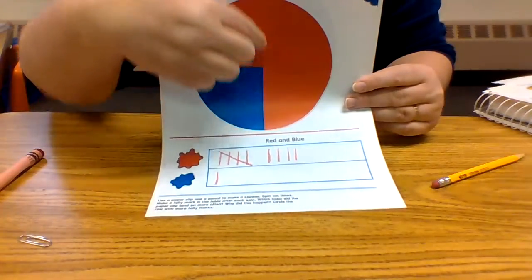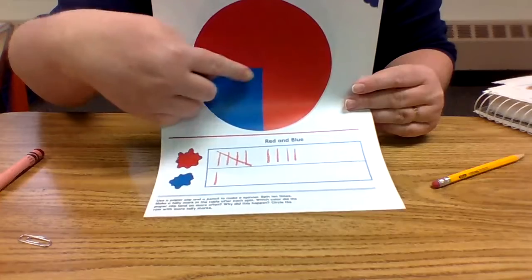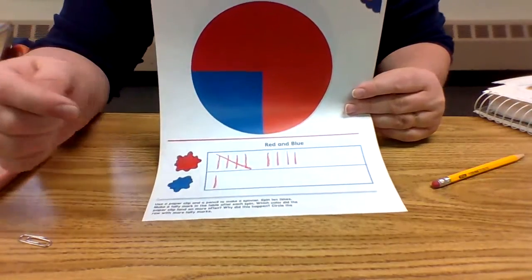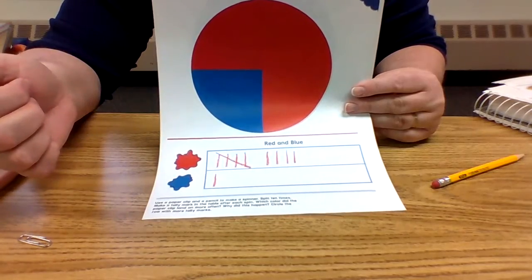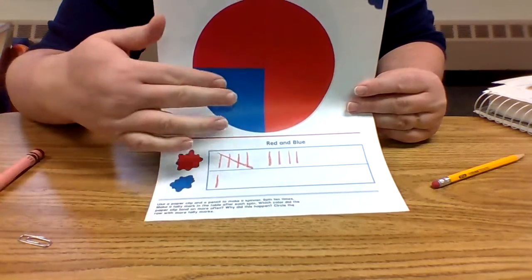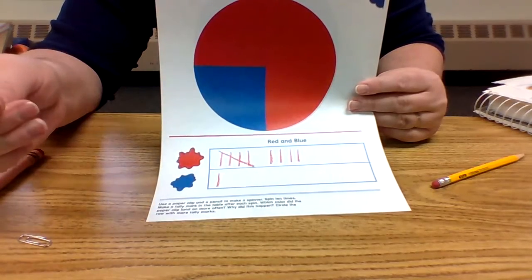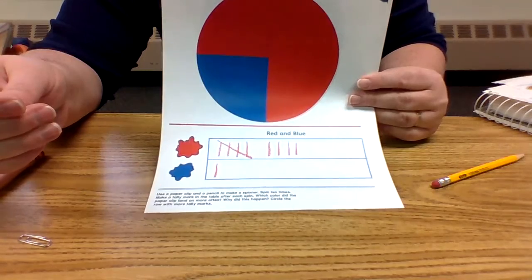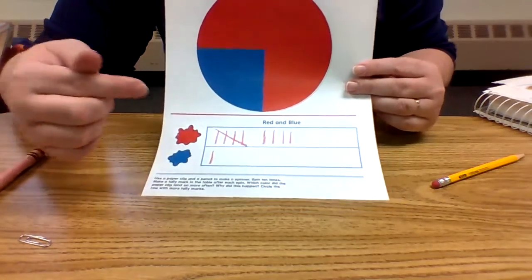If you were to divide this into 4 sections, it's only on 1/4 of it. And chances of it landing on the red are greater because there's a bigger area of red. Chances of it landing on the blue are less because there's a smaller area of blue. So you should have landed more on red than you did on blue.